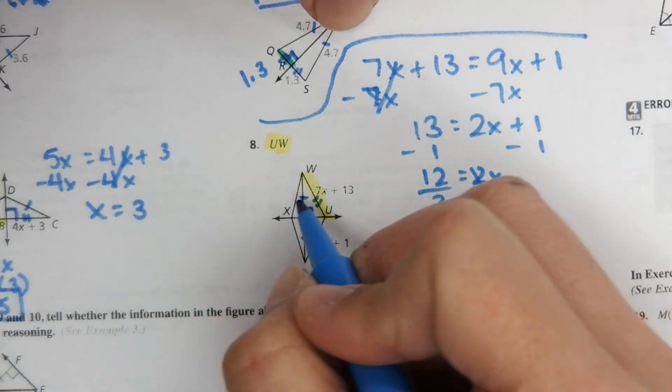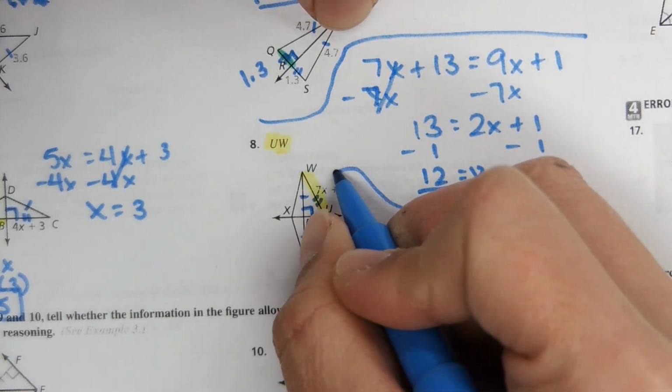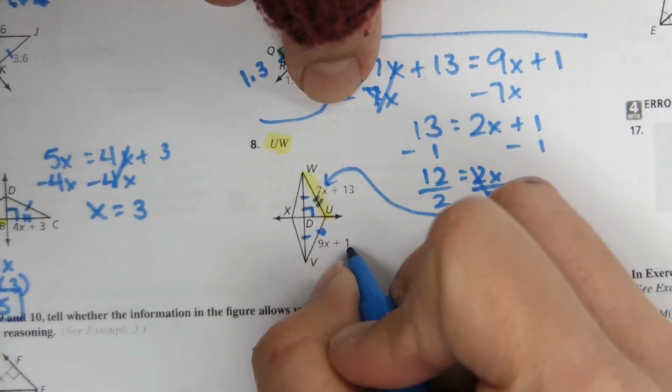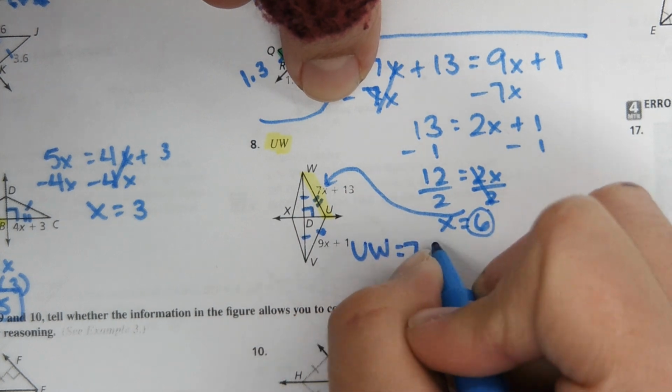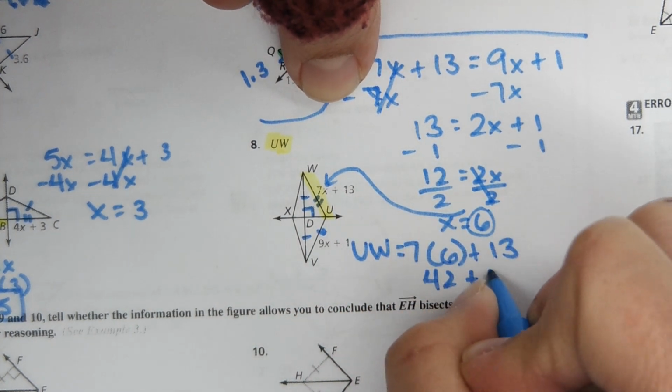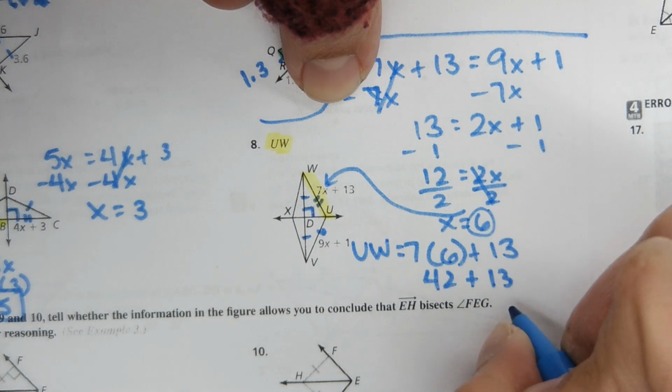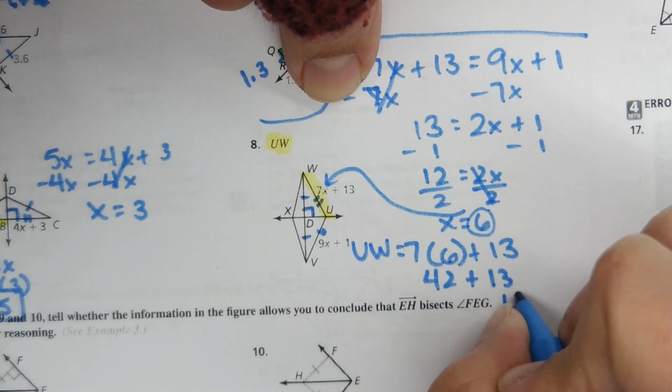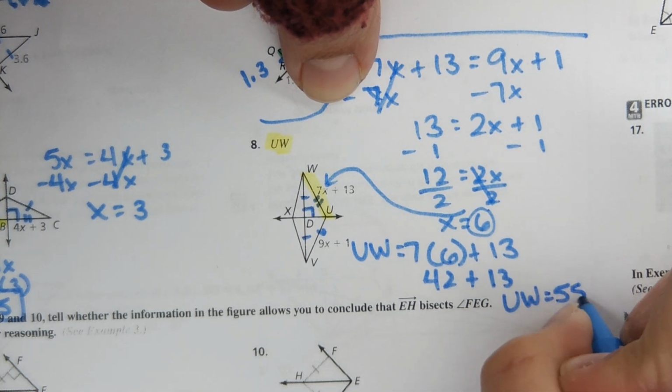And then once we have x equals 6, we need to plug that in here. UW equals 7 times 6 plus 13. We get 55.